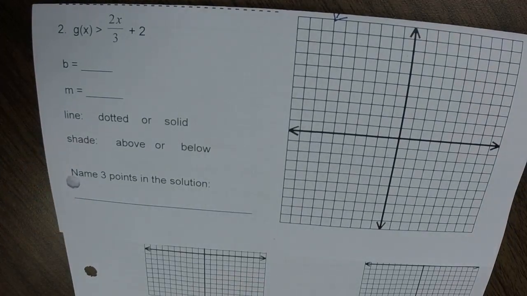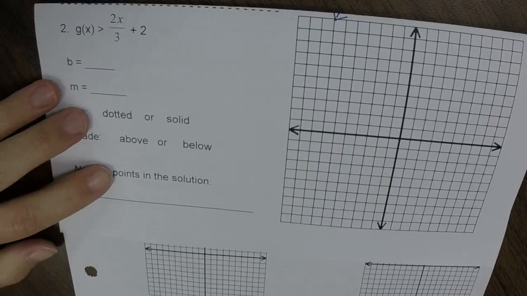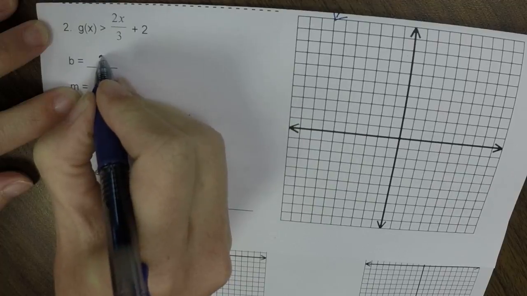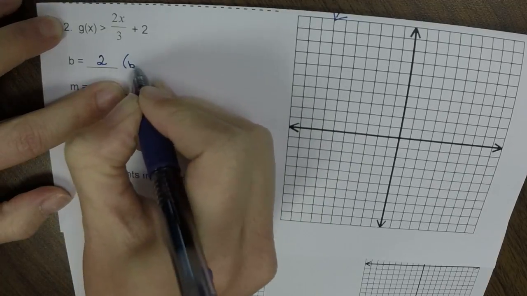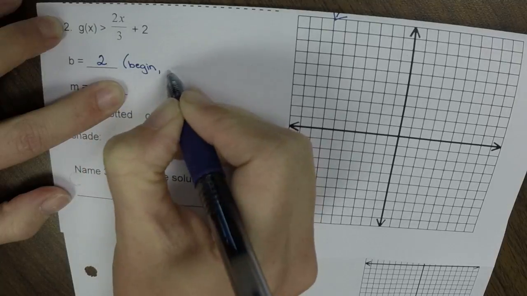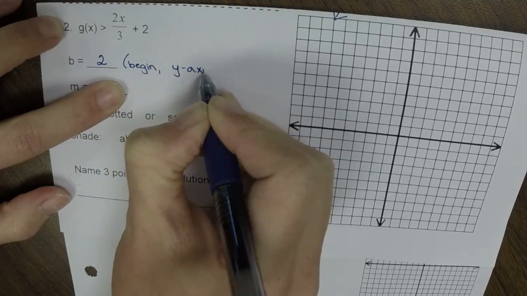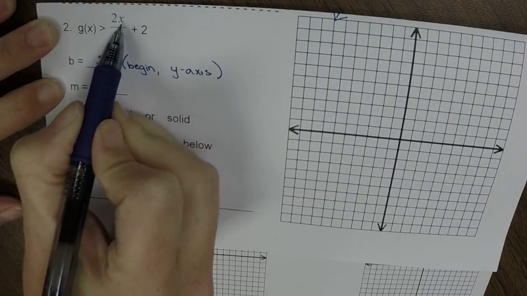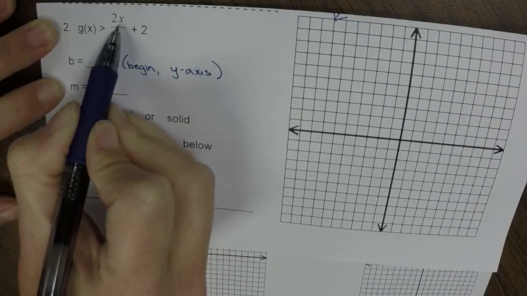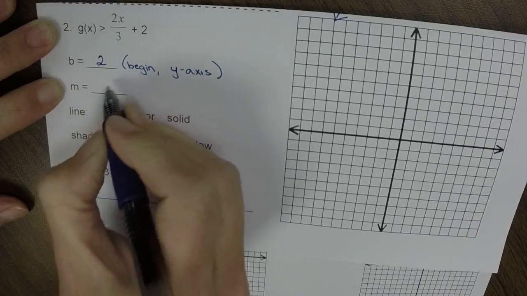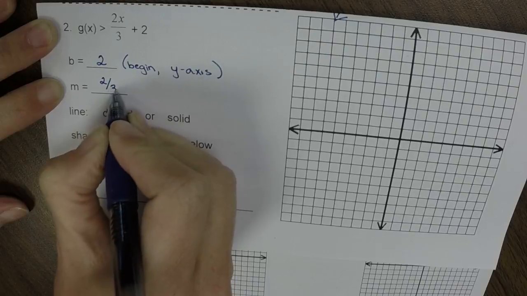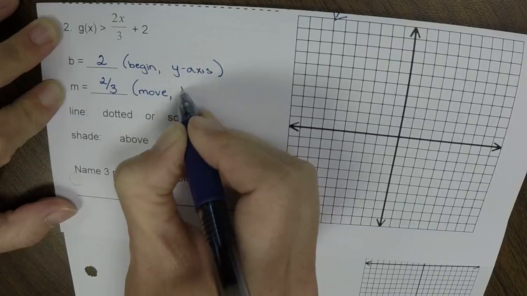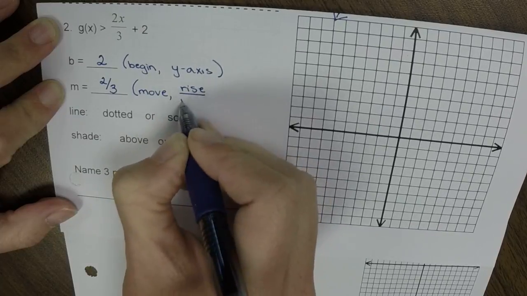So for number 2, again, the first thing we want to do is pick out our B value. So B is going to be whatever number's out here, so it's positive 2. Again, this is where we begin, and it will always be on the y-axis. Then our M is what's with X. Well, in front of X is 2/3. So even though they put it on the top, it's still part of this. So we would say 2/3. And again, this is where we're going to move, and we're going to follow our rise over run.